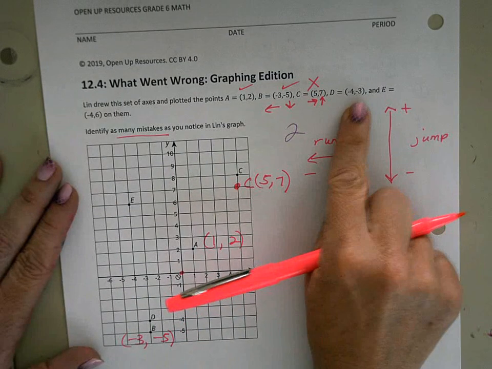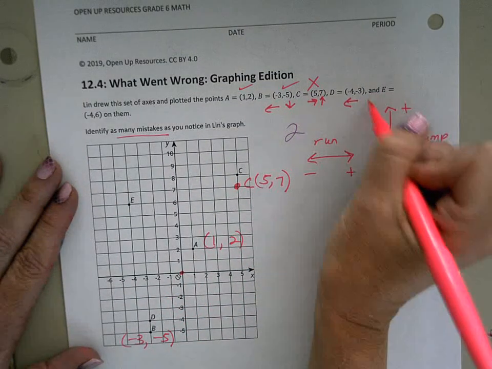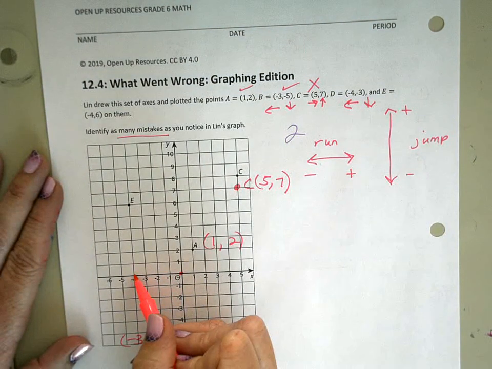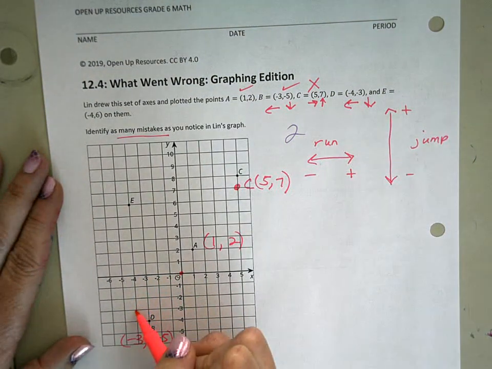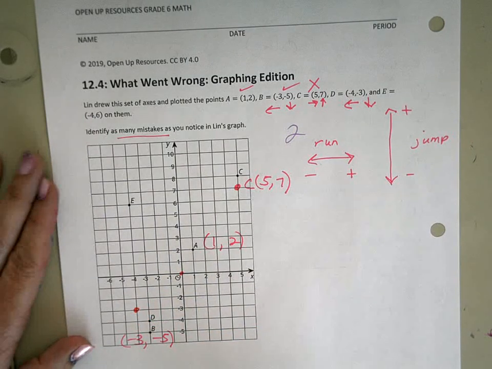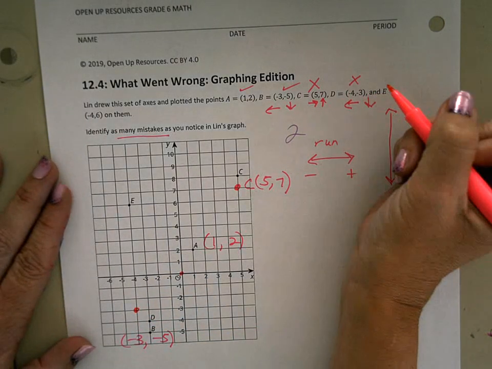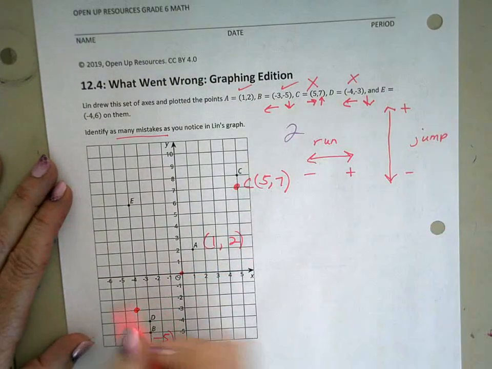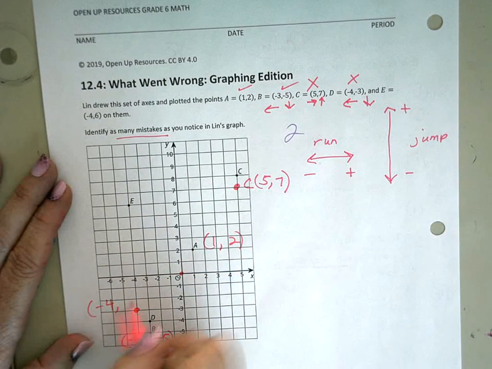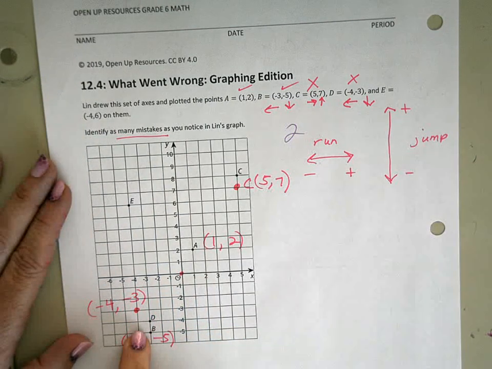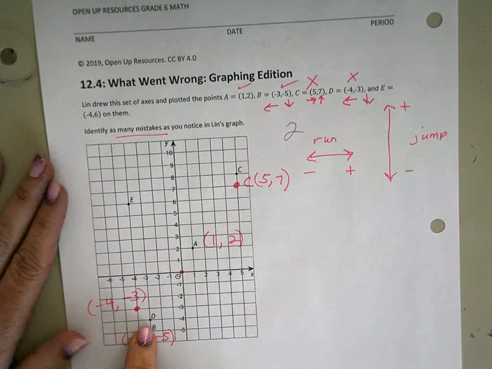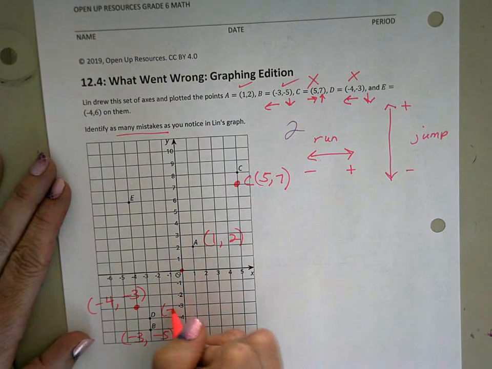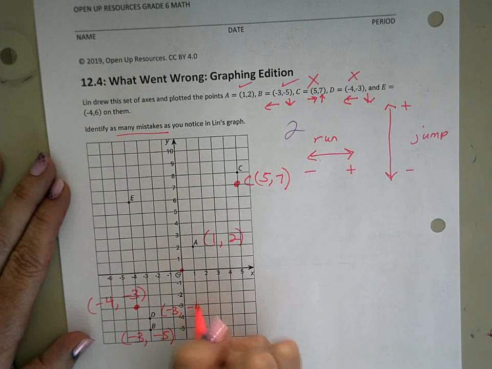Let's check D. -4, so 4 to the left, and then down -3. 1, 2, 3, 4. 1, 2, 3. D is not correct. It looks like D should be (-4, -3). It looks like in D they actually flip-flopped the coordinates. They did (-3, -4). And when you flip-flop the coordinates, you do get a completely different location.